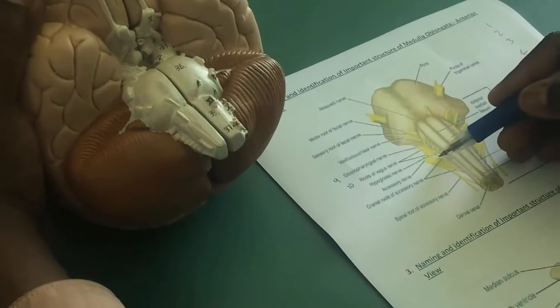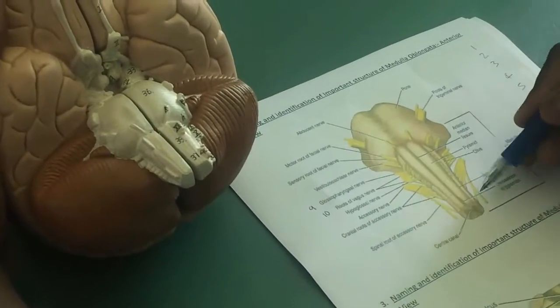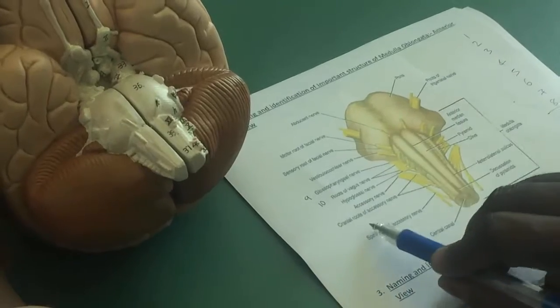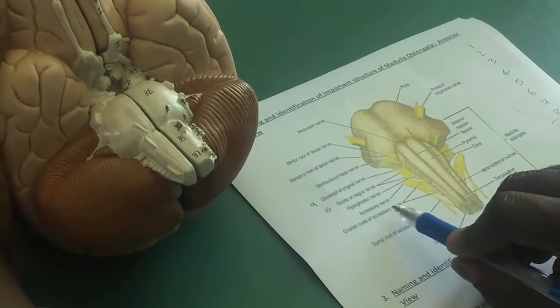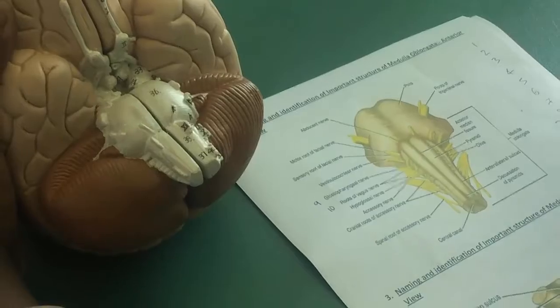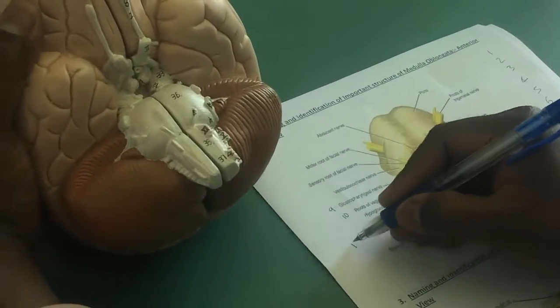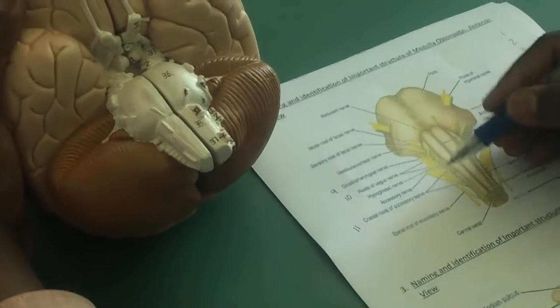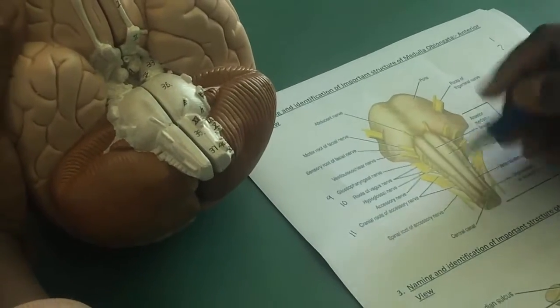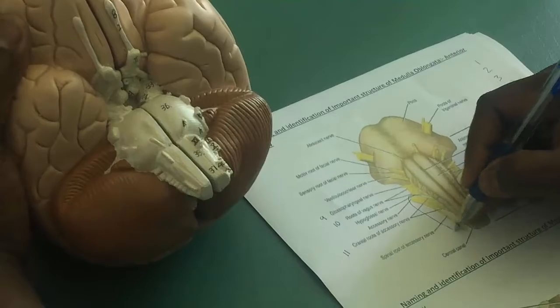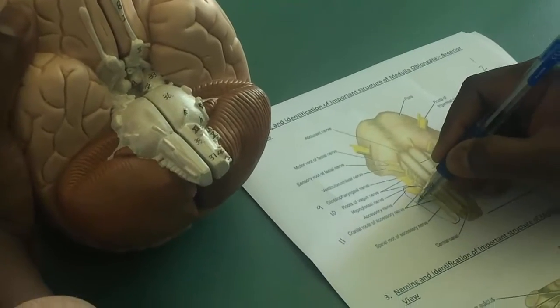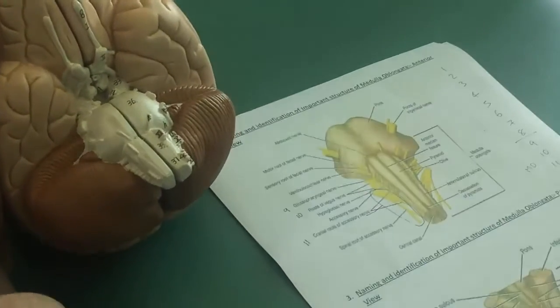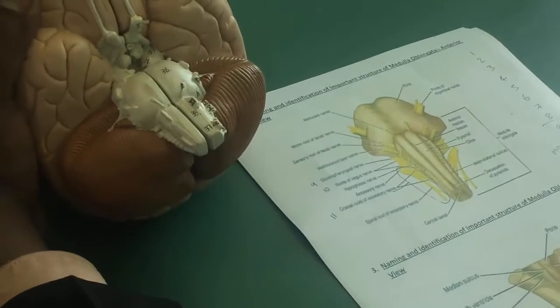Now all of them from here till down, this is the accessory nerve. Spinal accessory nerve. This is 11. This is the cranial root, this is the spinal root, but both are together. This is called spinal accessory nerve. Okay, 11th cranial nerve.